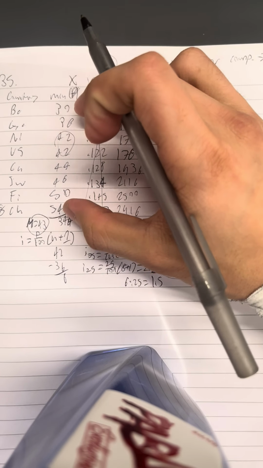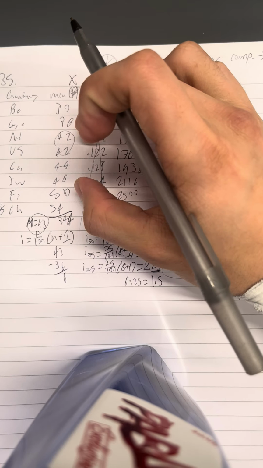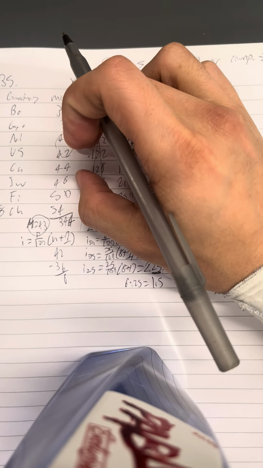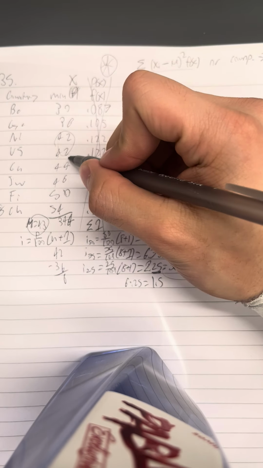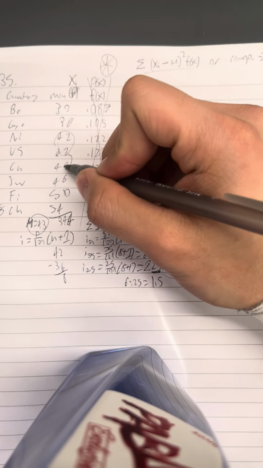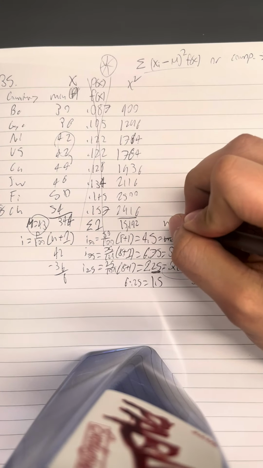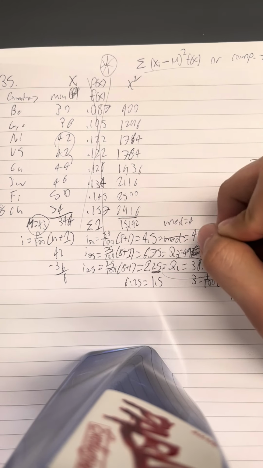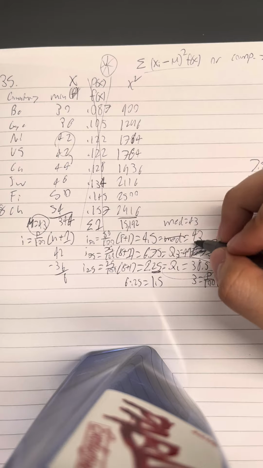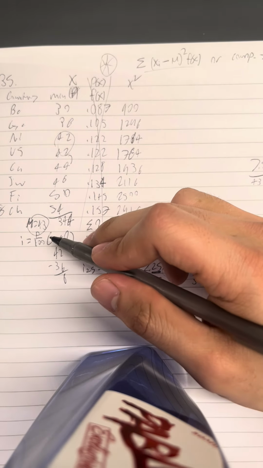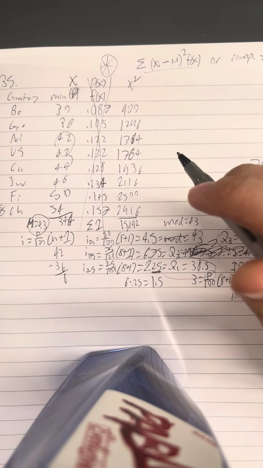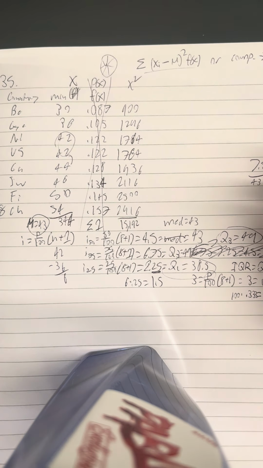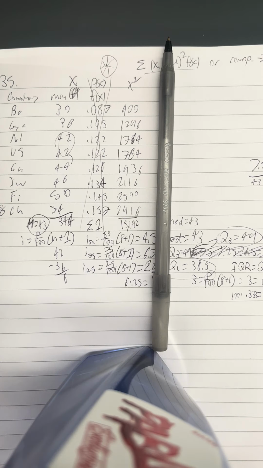So 30 and 54, 36 and 50, 42 and 46, 42 and 44. So the median would be in between these, which is 43. I'll just write that down. Oh, it's right here, sorry. Median's 43, which is the same as the mean. So the skewness could not equal 1.5, most likely. Awesome.